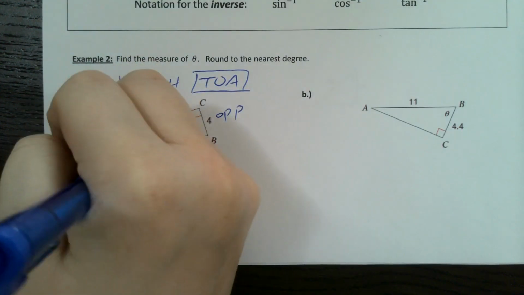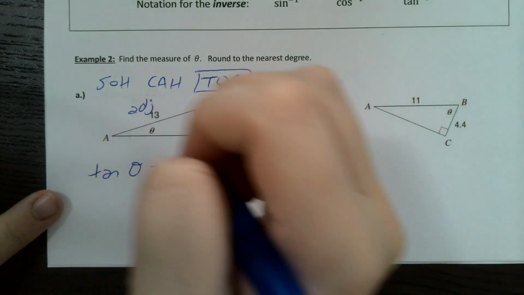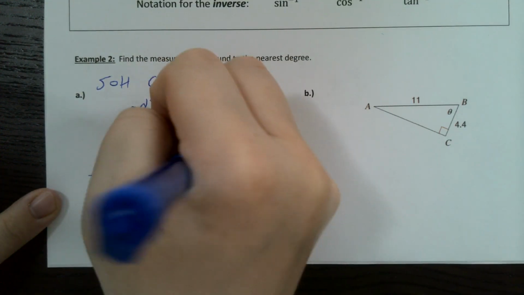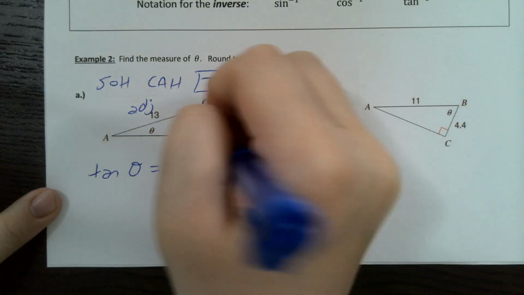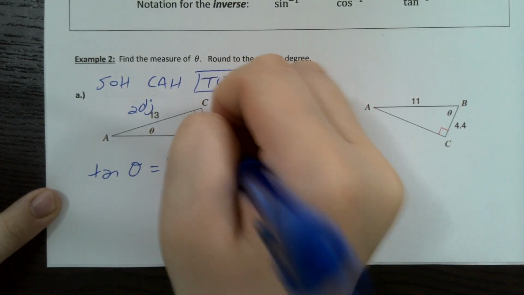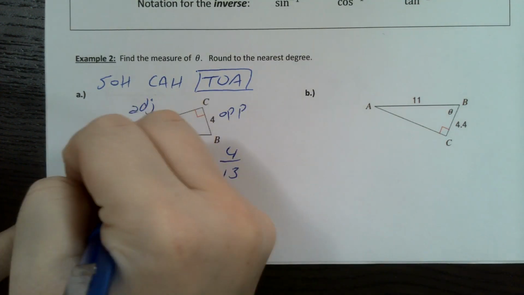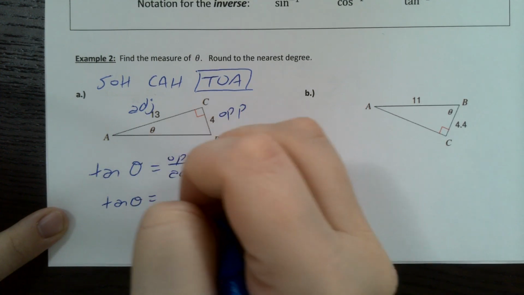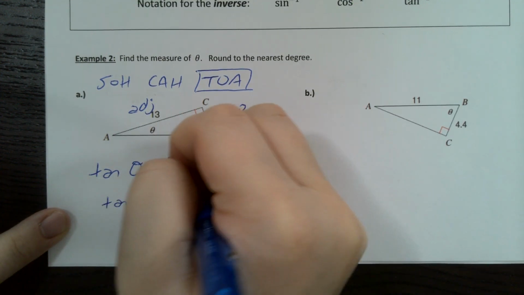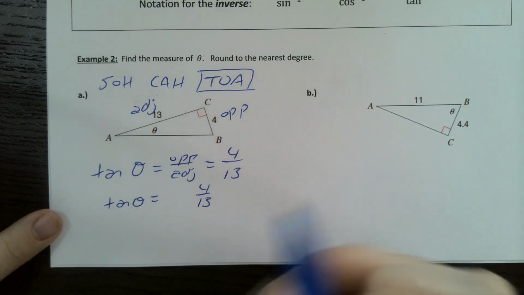So tangent of our angle theta is going to be opposite over adjacent, and that's going to be 4 over 13, or opposite over our adjacent here. So we have our tan of theta equals 4 over 13, and to find the measure of that angle theta, we need to take the inverse tangent.